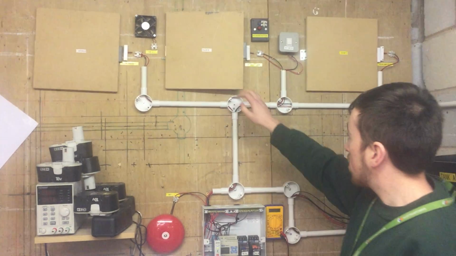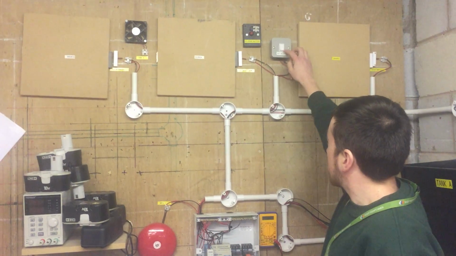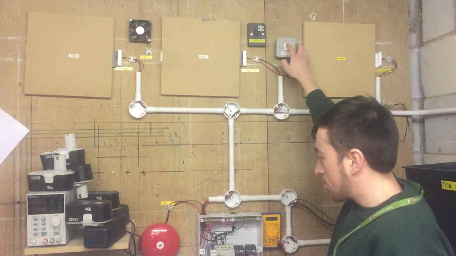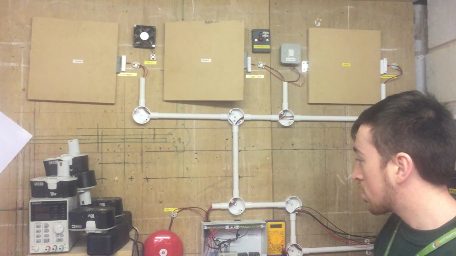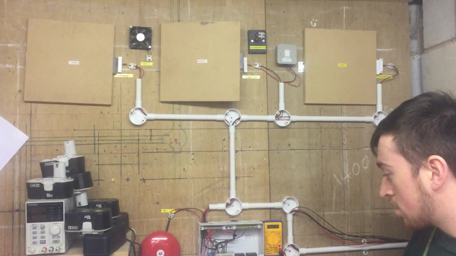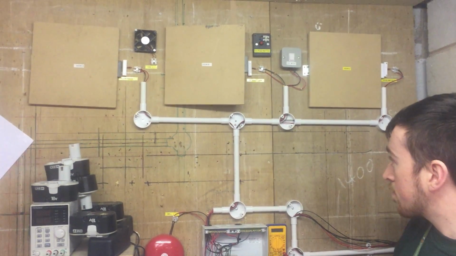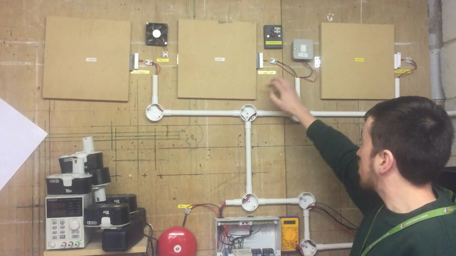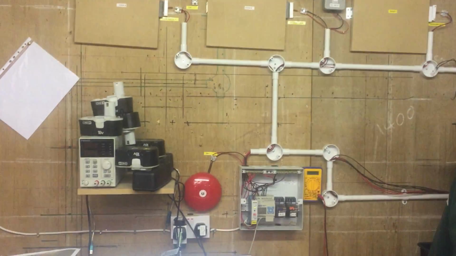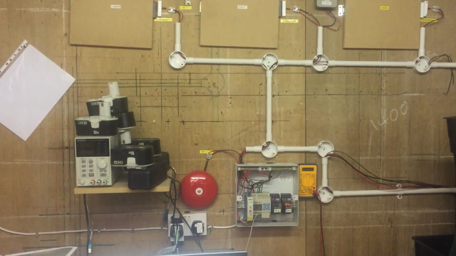the bell sounds. Now the switch is flicked, and if he opens the door again, you'll see it goes off again. And you can flick the switch again to reset the timer. And that's how to use the timer function on the PLC software.